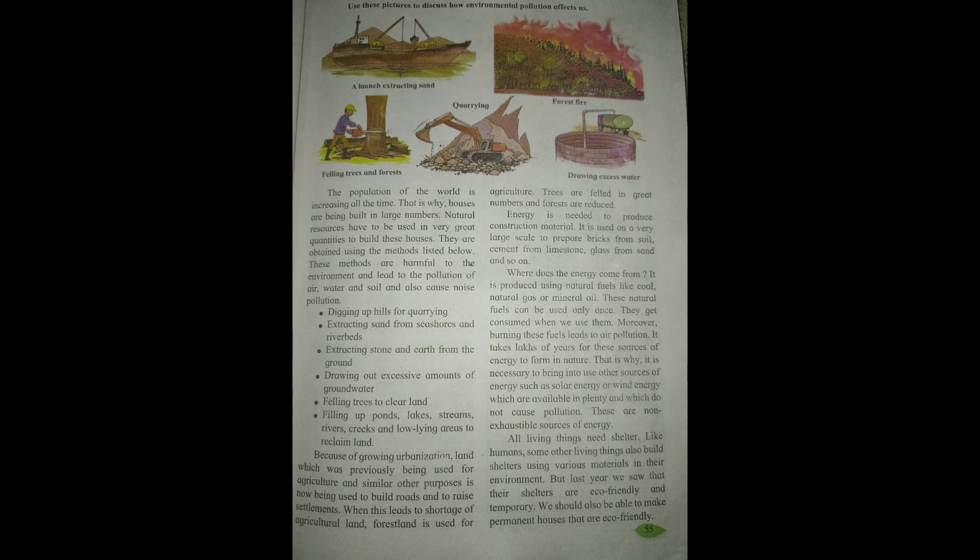Then removing more and more water from the available resources, cutting the trees, then filling up the ponds. If there is water, a small lake or a pond, they fill it up and try to build a house there. Even the lakes and streams are covered with stone and mud, and they are preparing that place to make a construction or a building or a house. So this is leading to the imbalance of the environment, and it is using the natural resources in large numbers, and one day they will be extinct, they will not be available in nature.